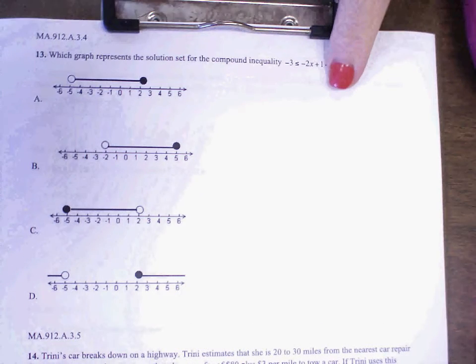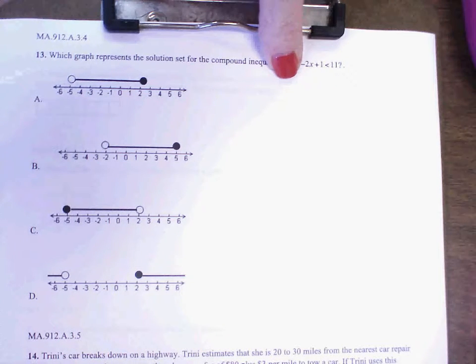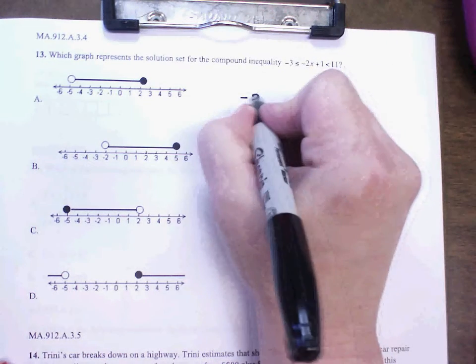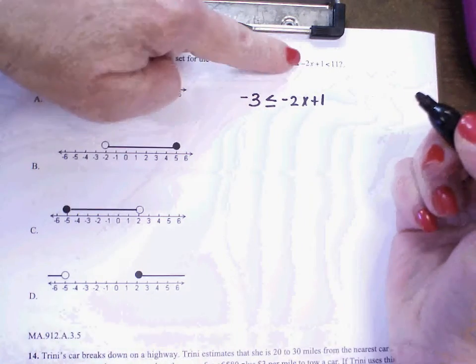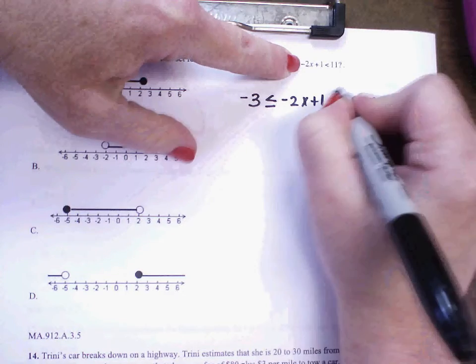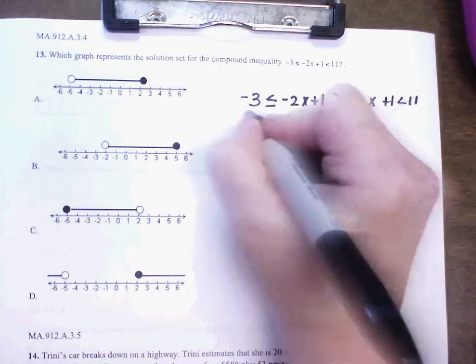All right. So hopefully you remember when we did this, we covered the first part, and that was the first problem, and then we covered the back, and then we covered the front, right? And those were my two problems. So the first one was negative 3 less than or equal to negative 2x plus 1. And then cover the front. Negative 2x plus 1 is less than 11.